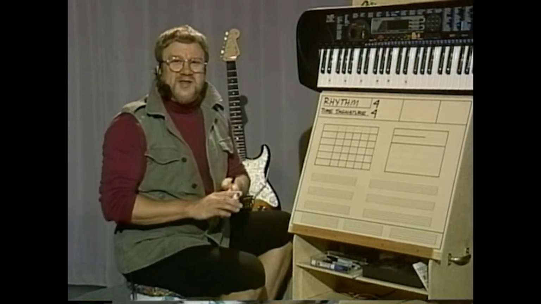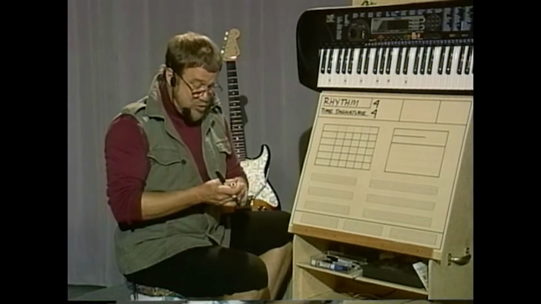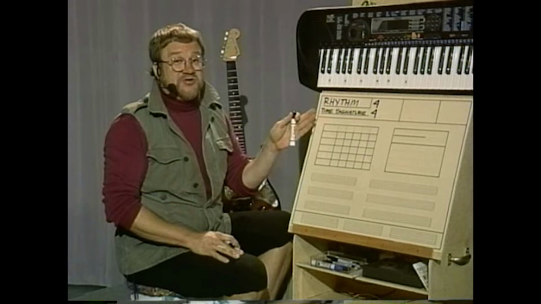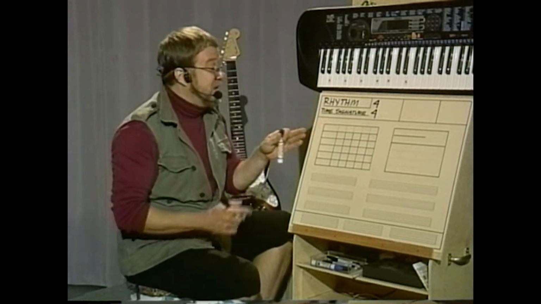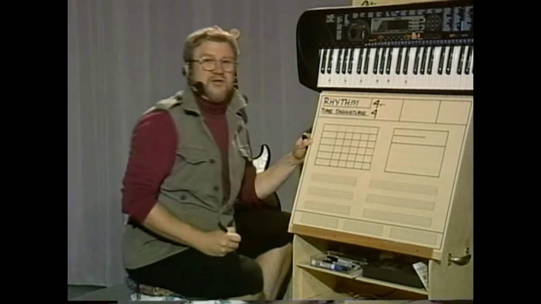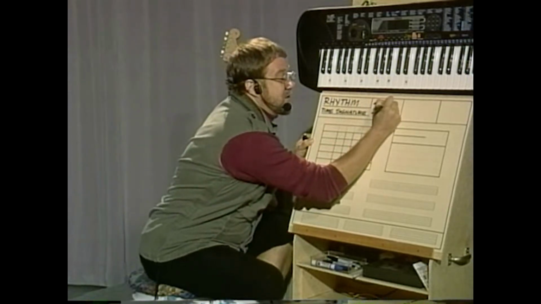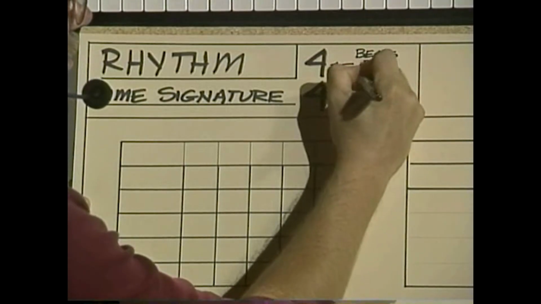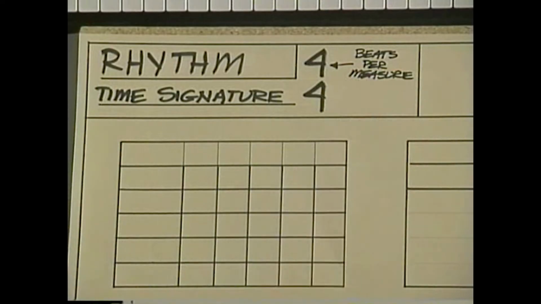Now, what do these numbers mean in the time signature? A lot of people are confused about this. The top number is a little bit easier to understand than the bottom number is, and we'll be working on this for the next couple of minutes here. What does the top number of a time signature tell you? Well, it tells you the number of beats per measure. And what is a measure?